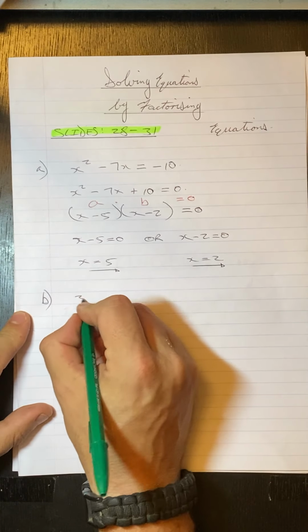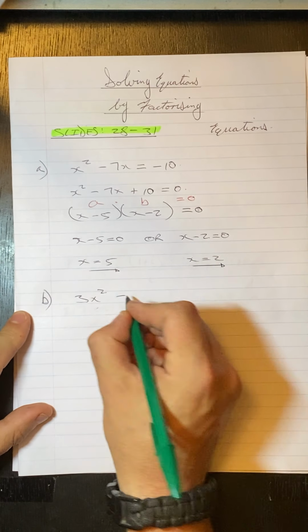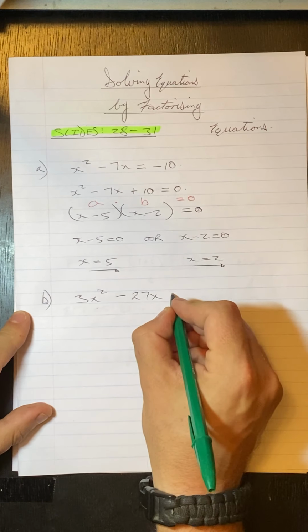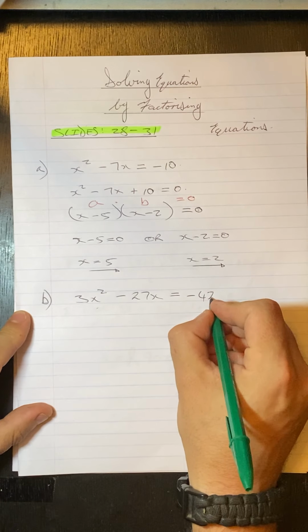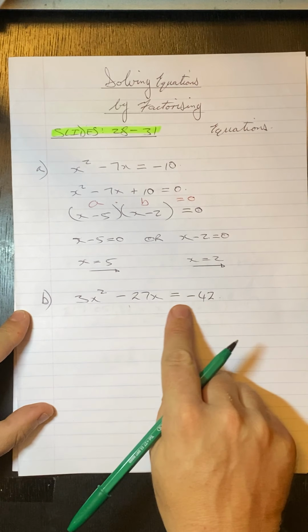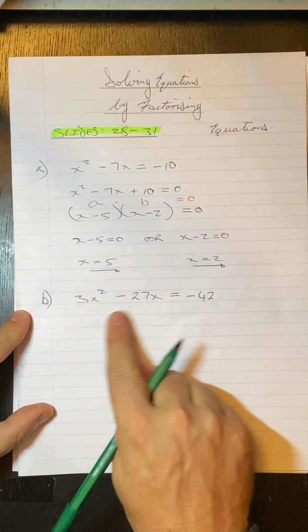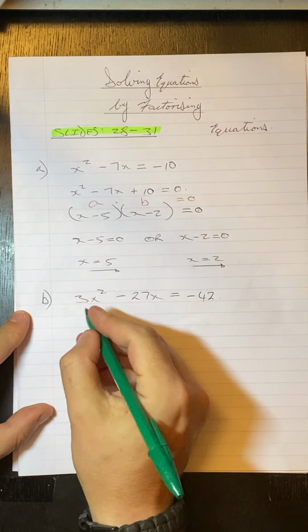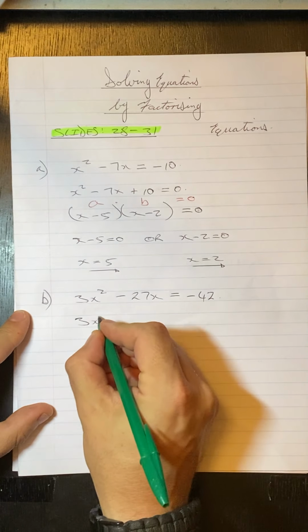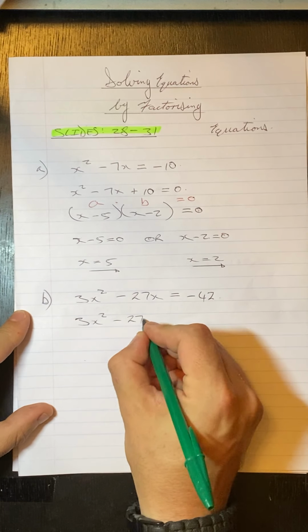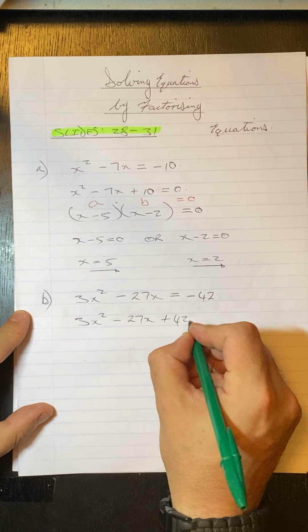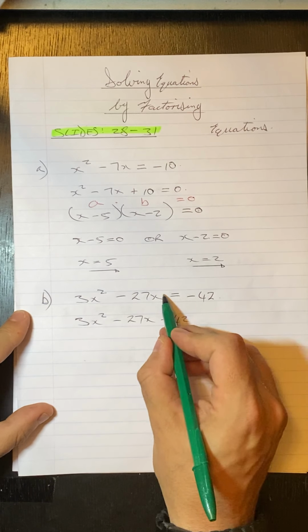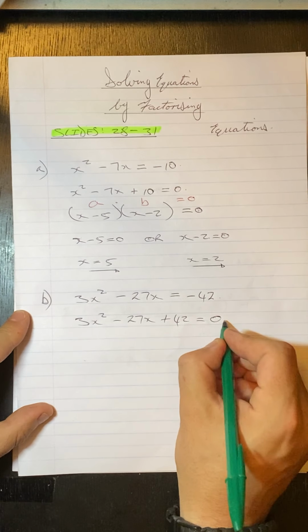we have 3x squared minus 27x is equal to minus 42. Okay, again, you can see it's looking something like a trinomial. I must just take that to the other side to get it in that trinomial form. So we get 3x squared minus 27x plus 42, because I took the negative 42 to the other side, and it becomes a plus.